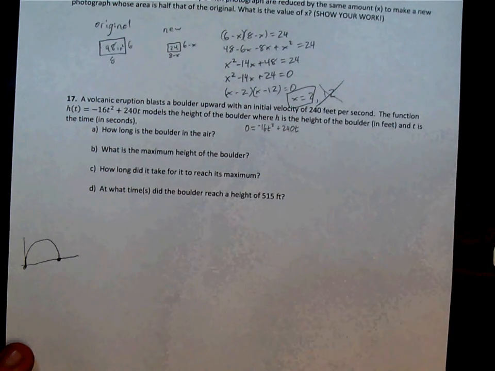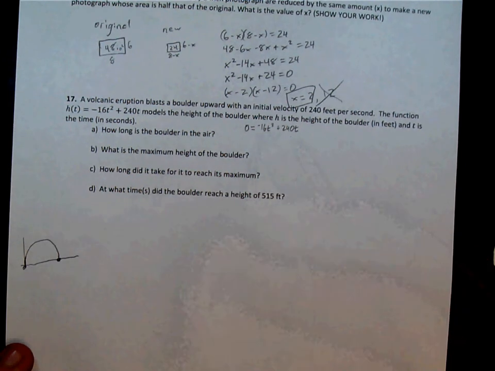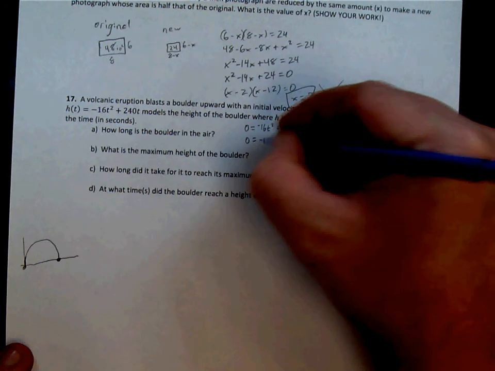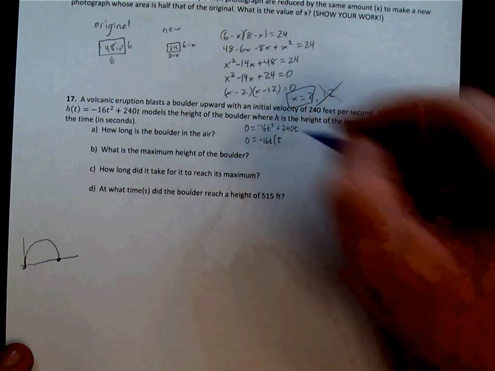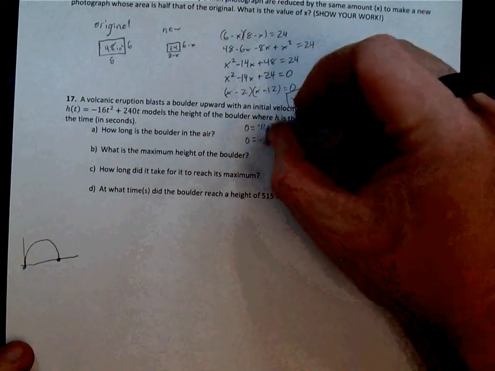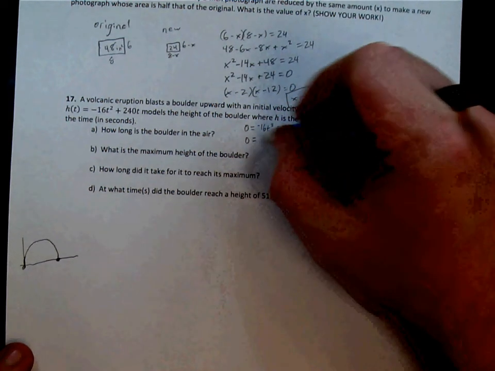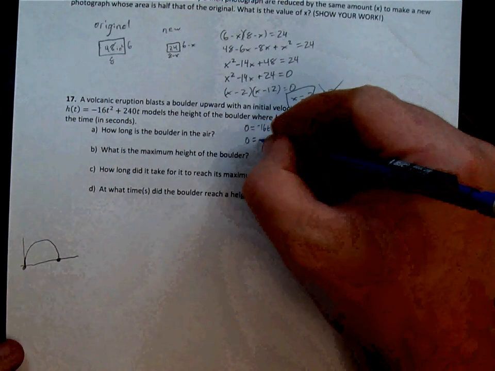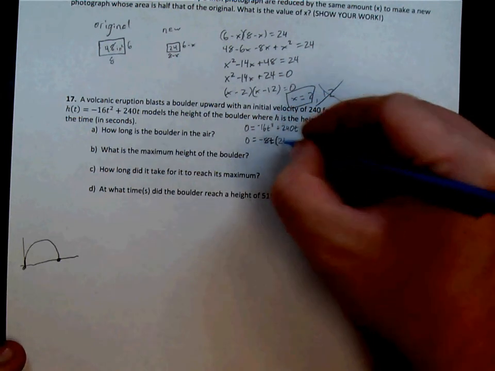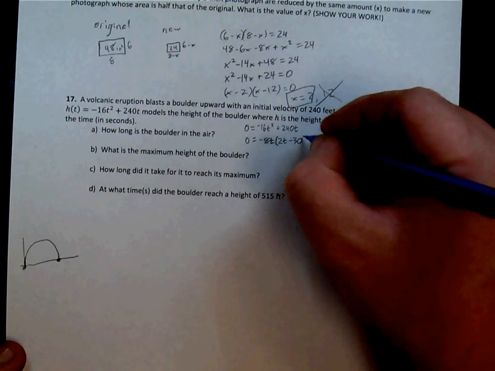So it's like a factoring problem. It looks like I have something I can factor out of both terms. I think I can pull out a -16t, leaving me with t, and then I have 240. 240 divided by -16. Actually, I want to pull out an 8, not a 16. I was thinking 16 went into 240, but let's pull out a -8t, leaving me with 2t minus 30.